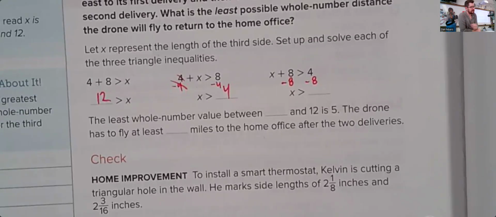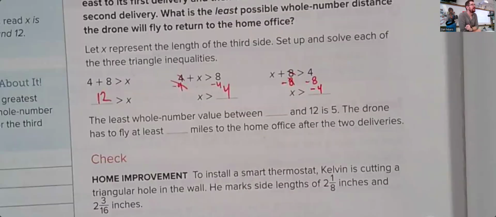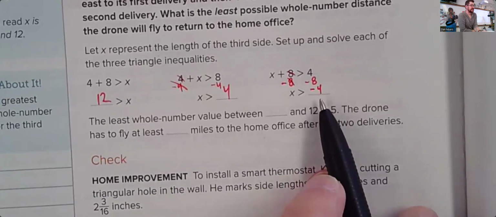Negative 4, right? Okay. Does negative 4 make sense for a length? No. So this one doesn't make sense.